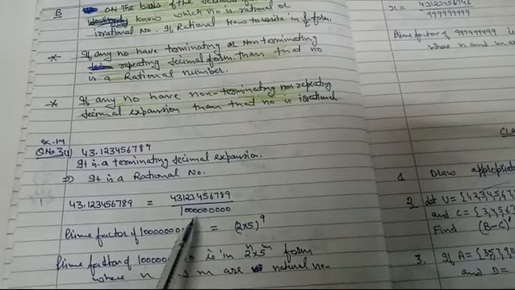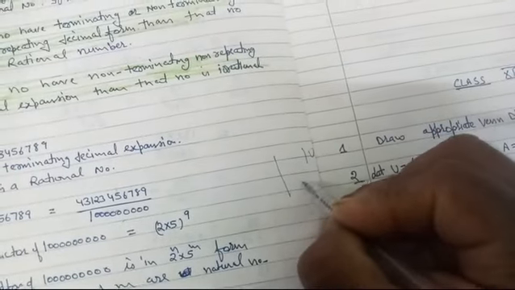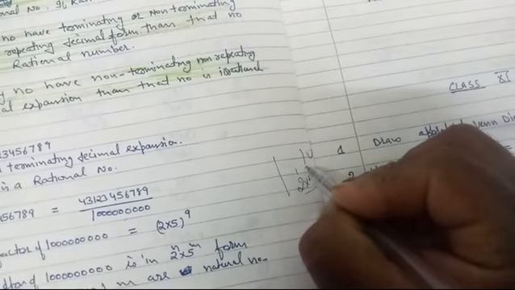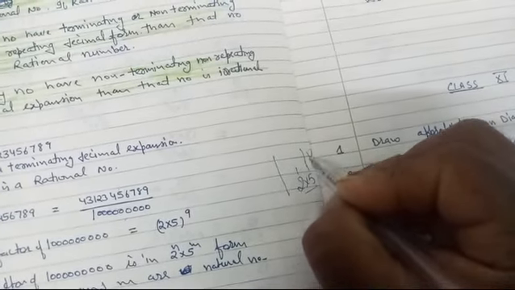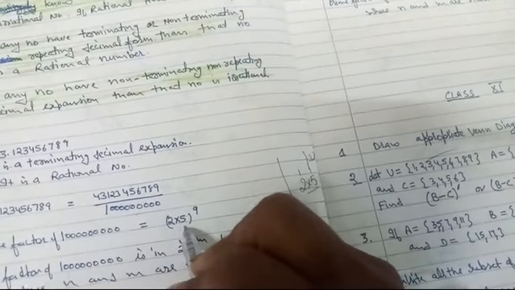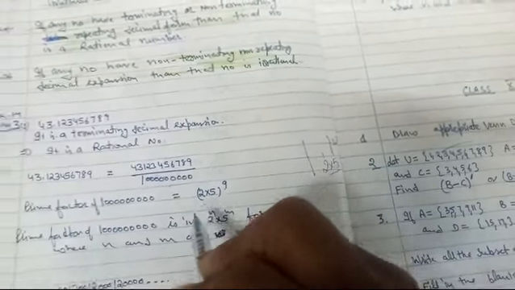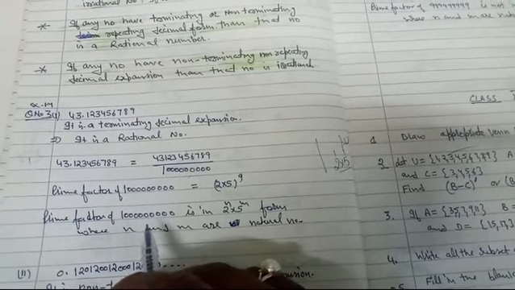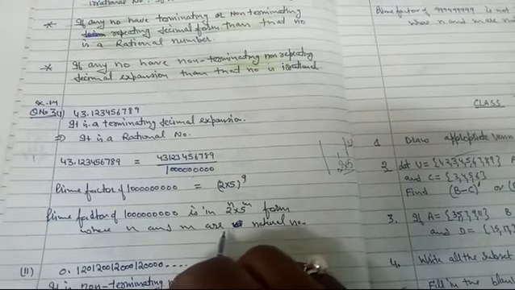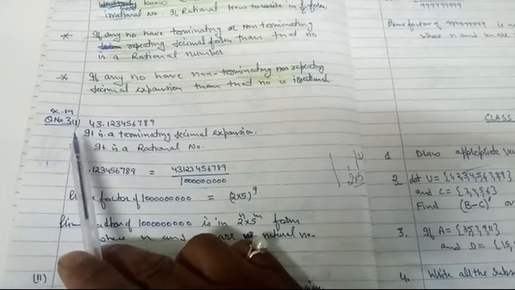This is the way. Now we know that if there are zeros, as in 10, then the factors are 2 into 5. So it means 2 raised to power 1 into 5 raised to power 1 in case of 10. If there are 9 zeros, then it means 2 raised to power 9 into 5 raised to power 9. So we can write it as 2 into 5 whole raised to power 9. So it means the prime factor of this is in the form of 2^n and 5^m, where n and m are natural numbers. So in this way we can do exercise 3.4 third question.